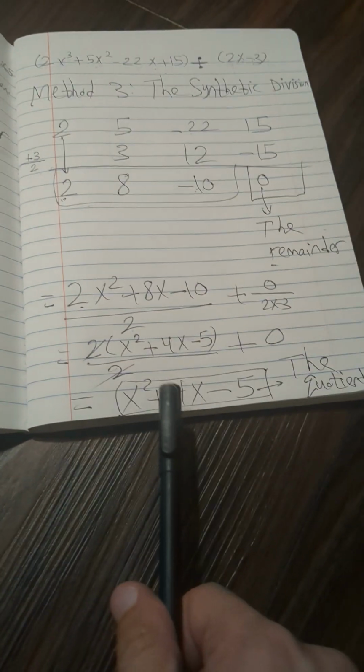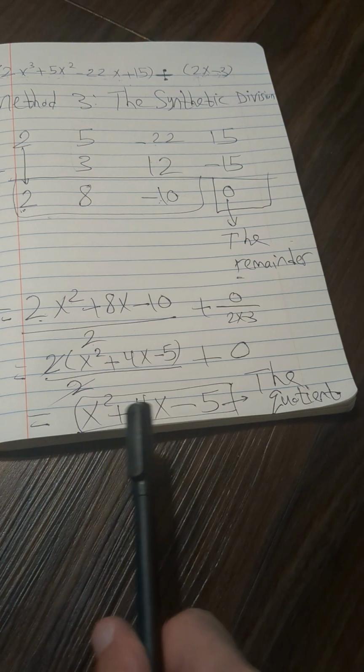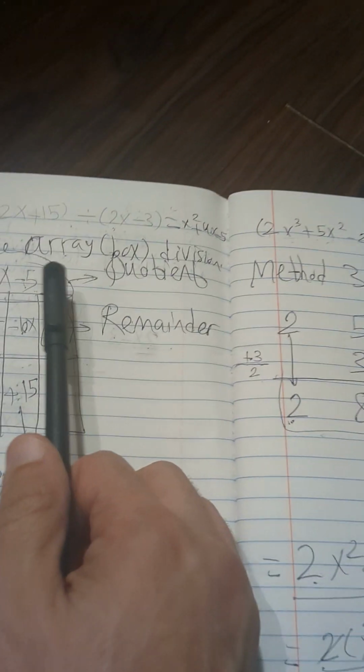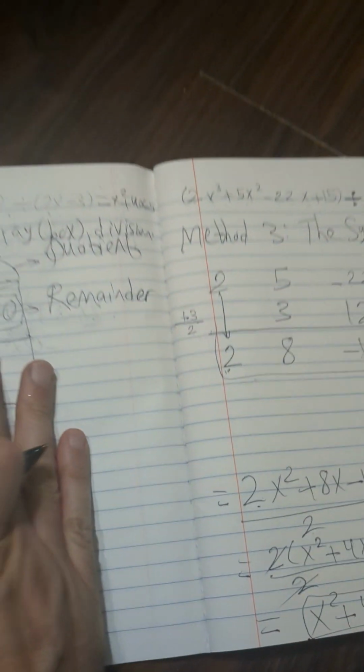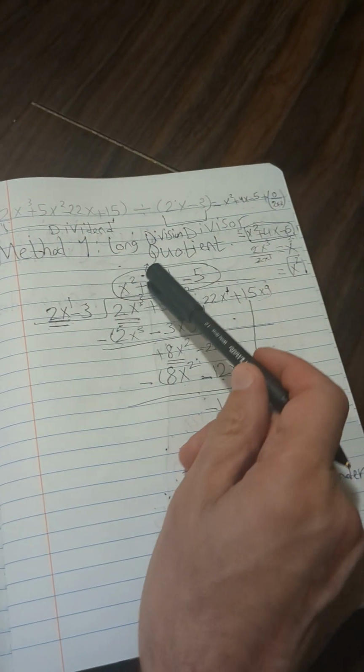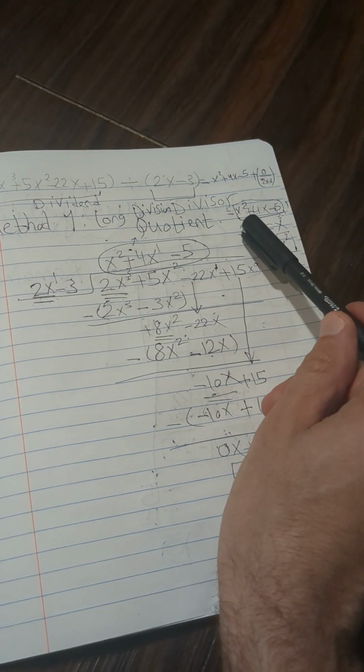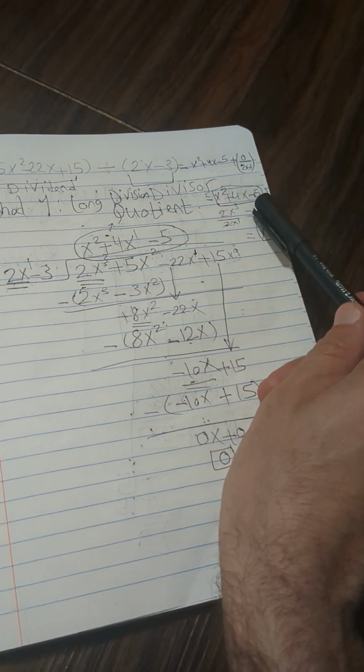Notice the third method with the synthetic division had the answer of x squared plus 4x minus 5. The second method, so method number 2, the array division, also had the exact same answer, x squared plus 4x minus 5. And the first method, which is the long division method, also ended up with the same exact answer, x squared plus 4x minus 5.